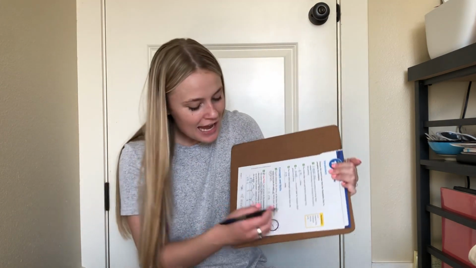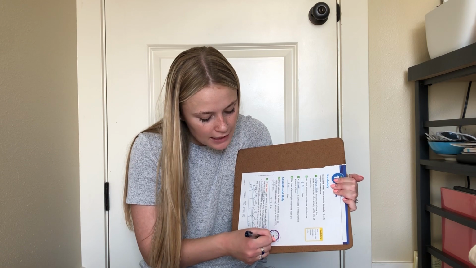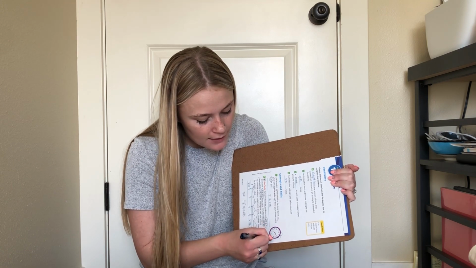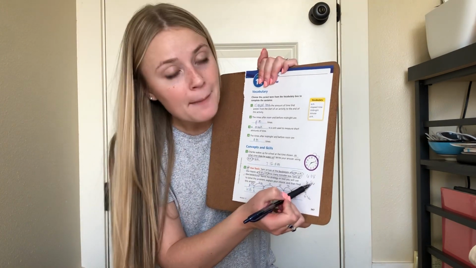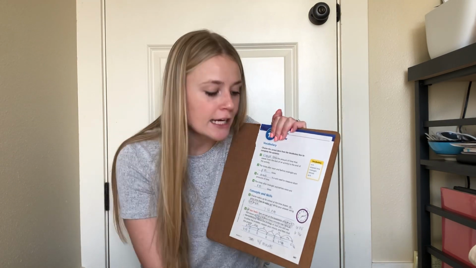Ta-da! Now, another strategy I could use is I could say, okay, 6:08 to 6:56, we're in the same hour. So I could take my minutes and I could subtract, and that would give me the elapsed time. Now, remember that we only want to use subtraction when we are staying in the same hour, because it gets tricky when we have to regroup and calculate a whole different hour. So you can subtract if it's in a different hour, you just have to be really careful about it.